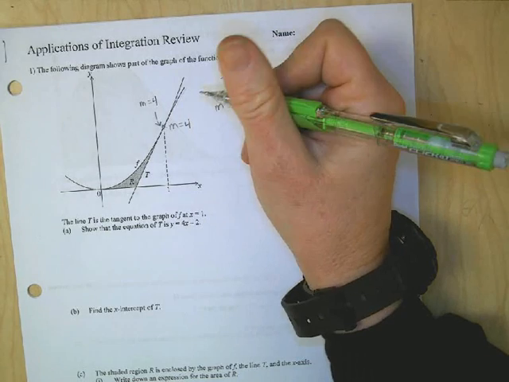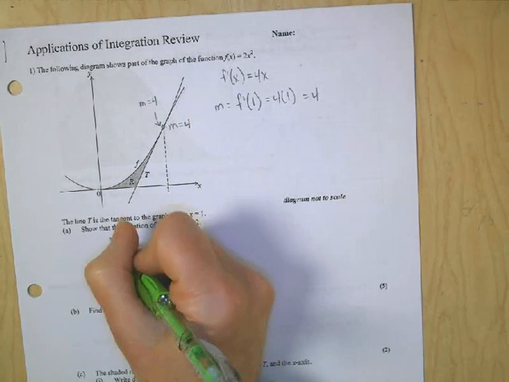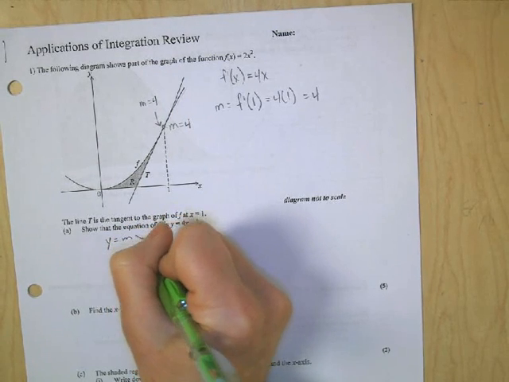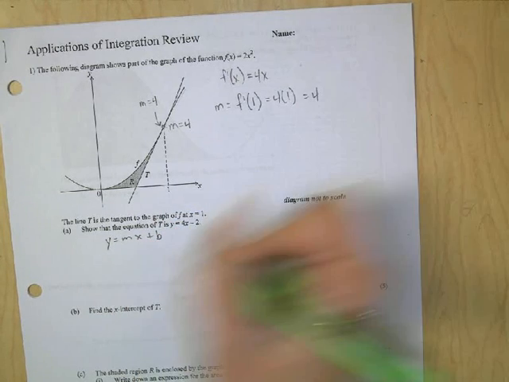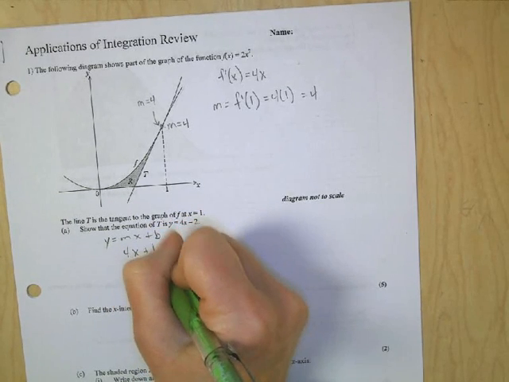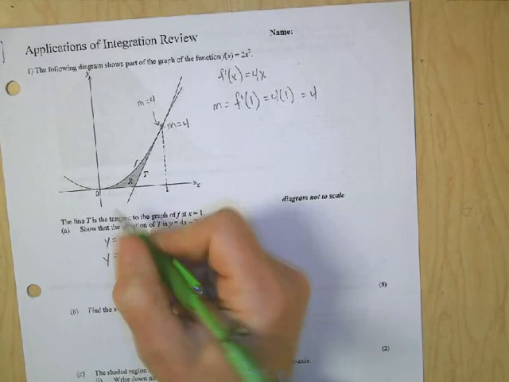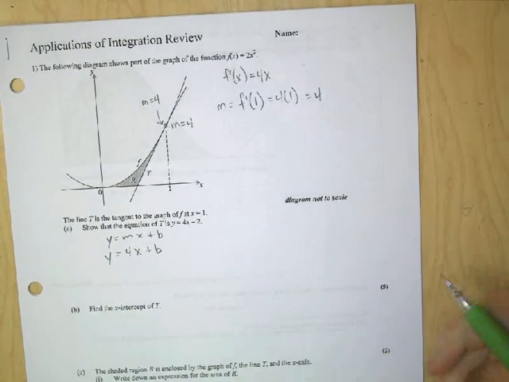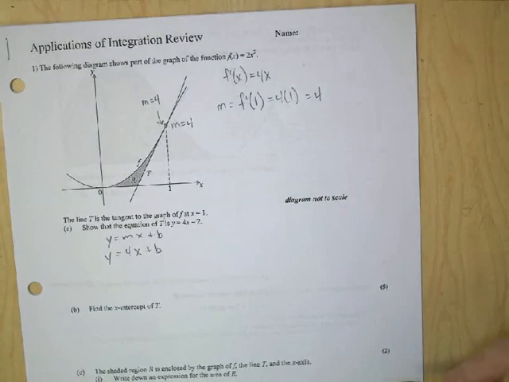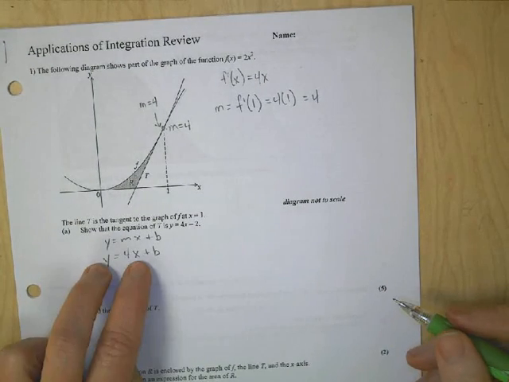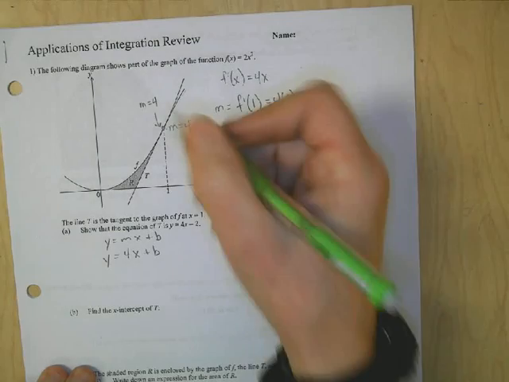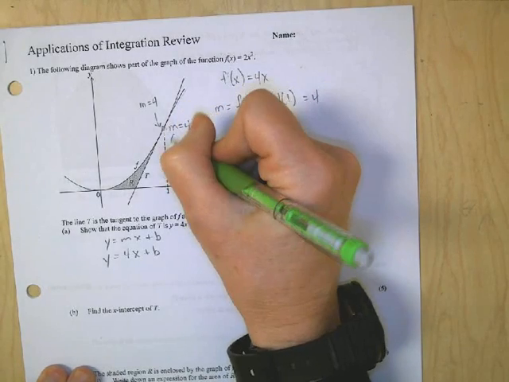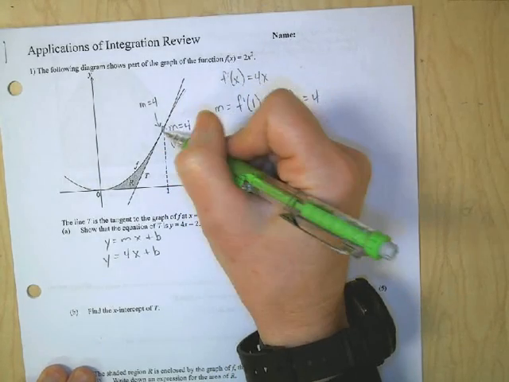So now if I'm trying to write the equation of the line, I have y equals mx plus b. I just found the m, it's 4. But now I need to find b. I can't tell by looking at the graph. I know it's going to be a negative number, but I don't know what. So instead, I need to find a value for x and y, and then I'll be able to solve for b. Well, I'm halfway there. I have a point, and I know the x-coordinate is 1. Now I need to find the y-coordinate.